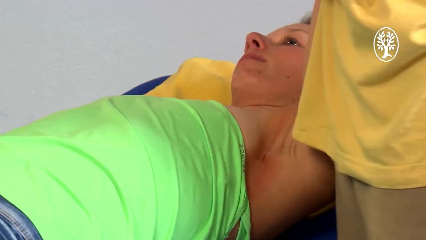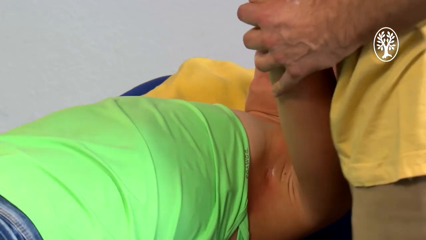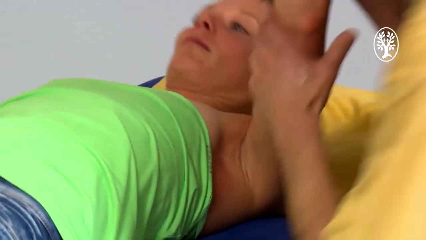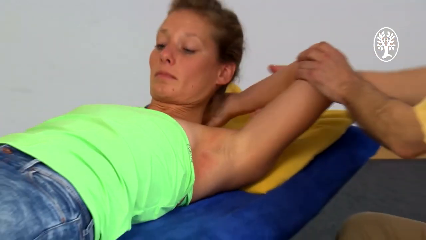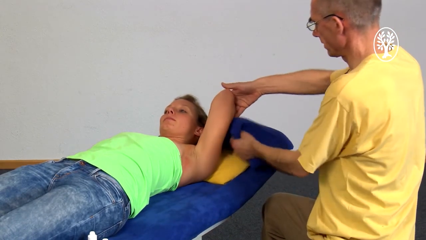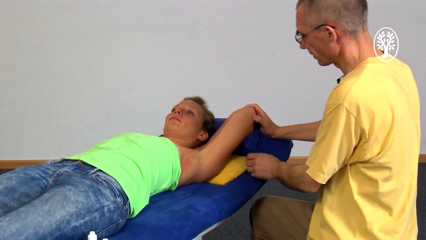Now a third setting for the lateral approach to the subscapularis muscle. Please take place in the middle of the bed and put your hand to the neck. Most shoulder patients appreciate if you underpin the elbow here.